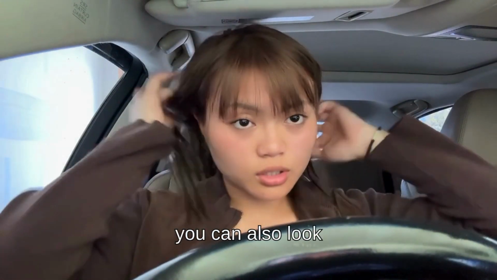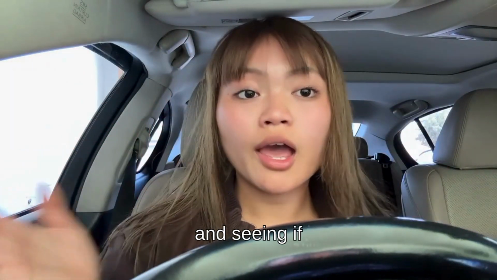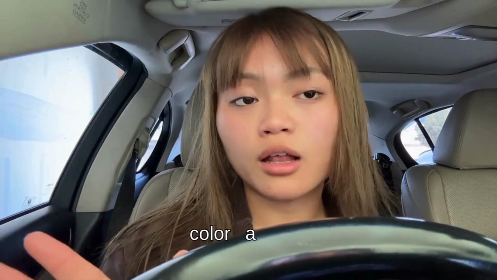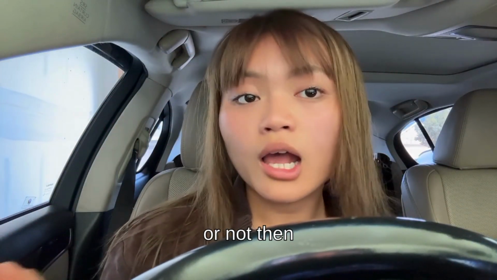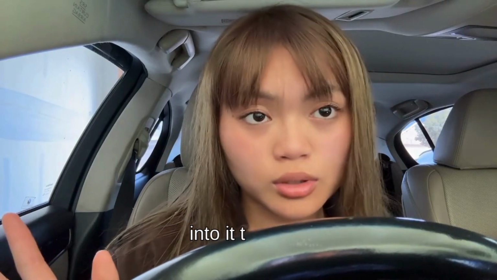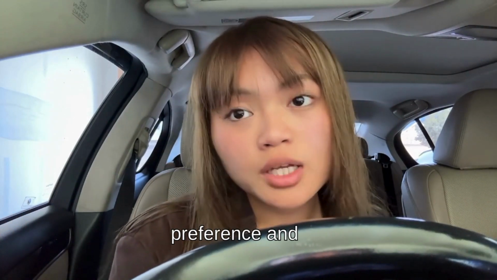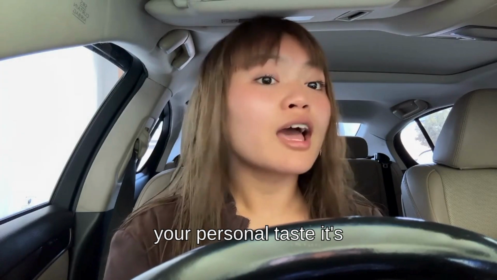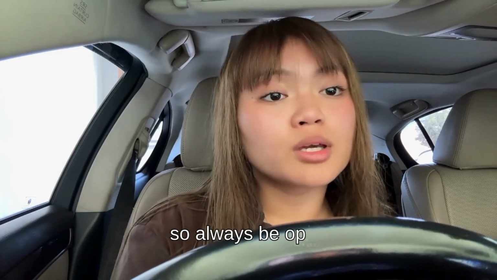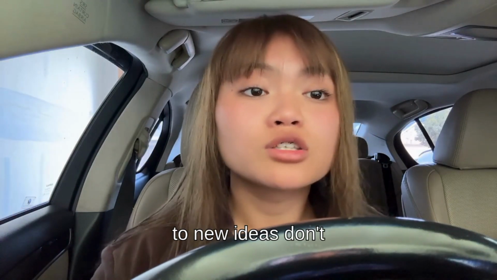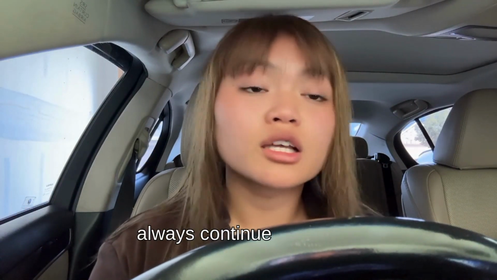Then you can also look into your closet and see if you already have those clothing colors or not. Then you can always look into it the next time you go shopping. But again, this is all personal preference and your personal taste. It's your closet, so always be open to new ideas. Don't feel restricted and always continue to explore.